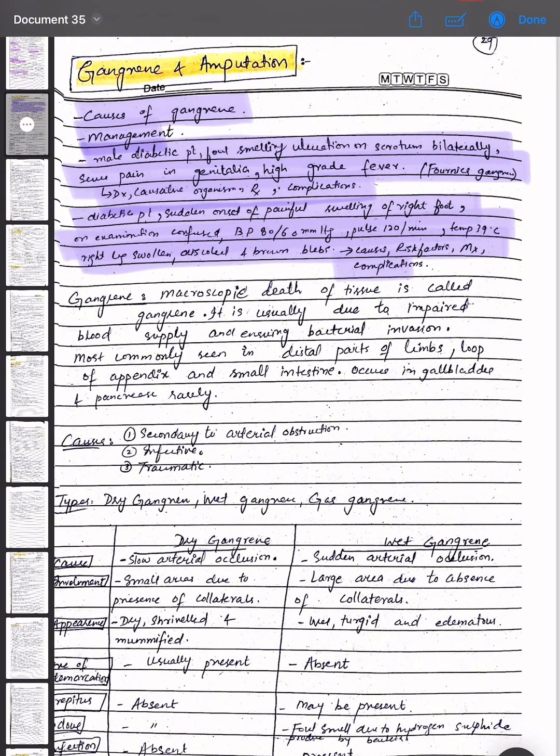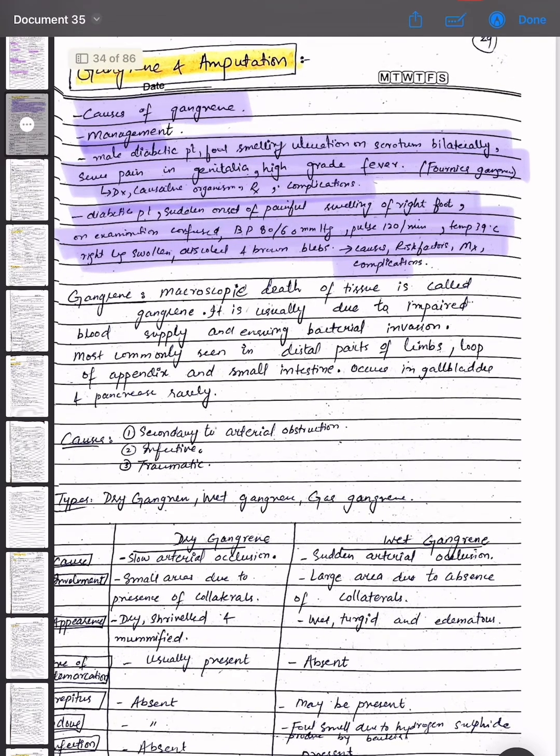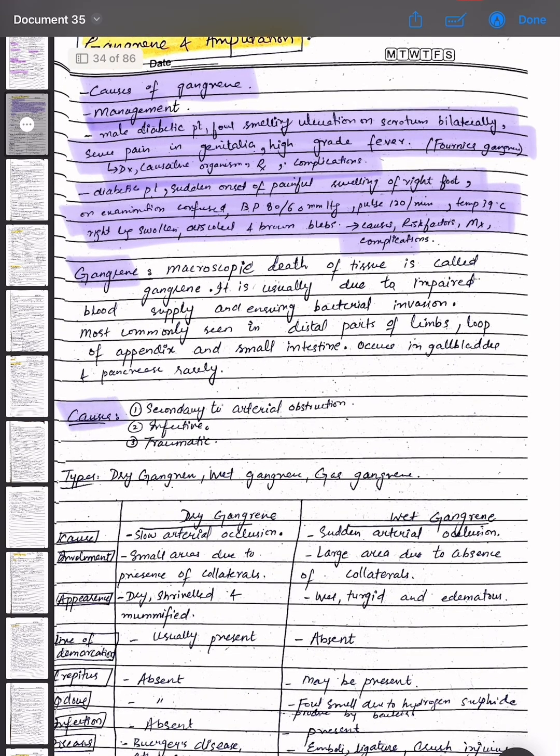So, first of all, we will define what is gangrene. Gangrene is the macroscopic death of tissue. It is usually due to impaired blood supply and ensuing bacterial invasion. Most commonly seen in distal parts of limbs, loop of appendix, and small intestine. Occurs in gallbladder and pancreas rarely. Now, what are the causes of gangrene? These are secondary to arterial obstruction, infective, and traumatic.